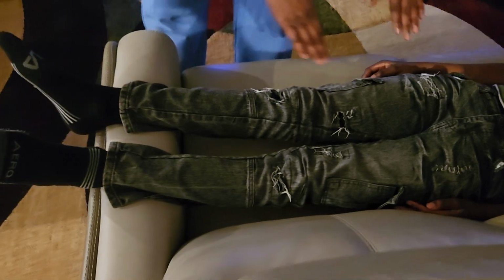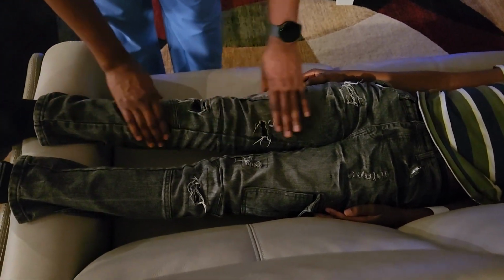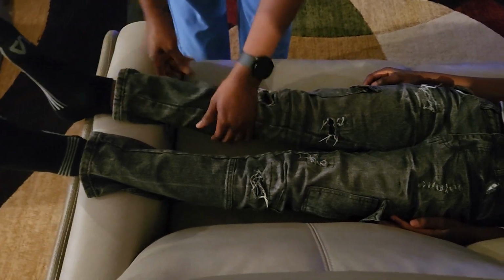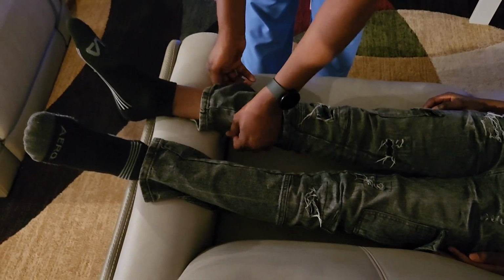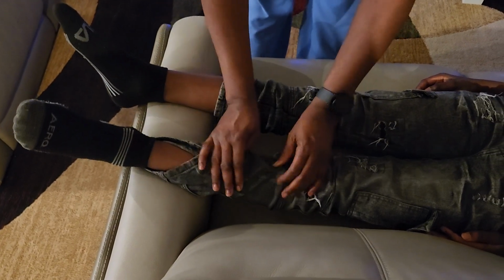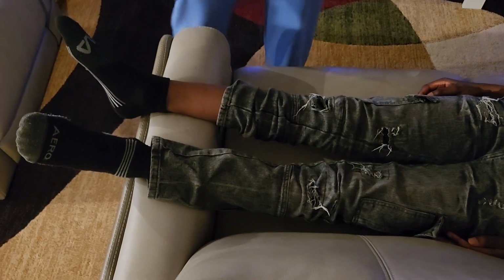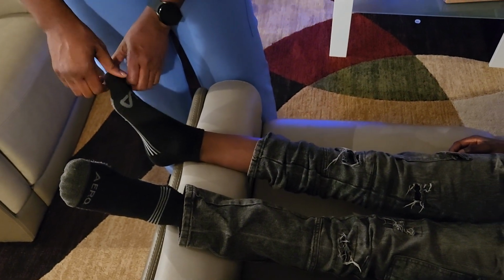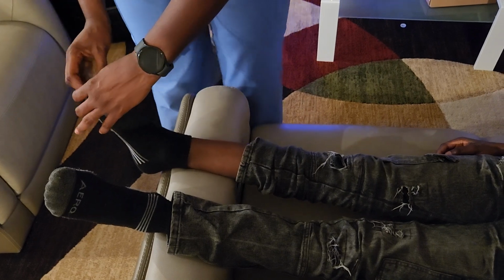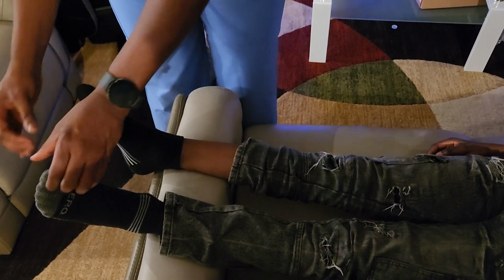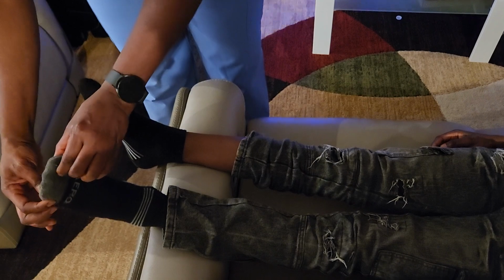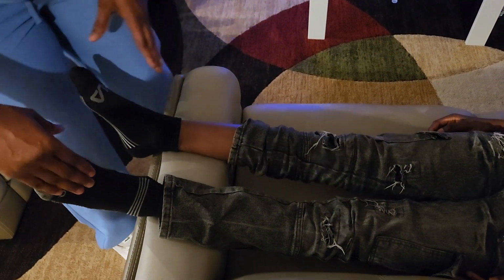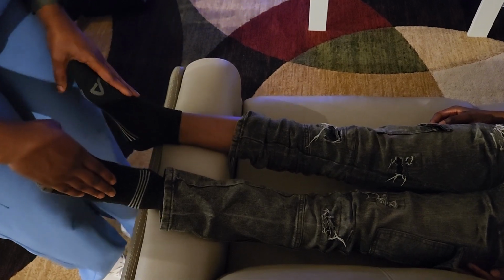I'm gonna check his skin. His skin is warm to touch, and there is no bruise or wound at all on his skin. And I'm gonna go ahead and check his toes. His toes are okay. There is no fungus on the toes. There is no missing toes here. All the toes are intact.